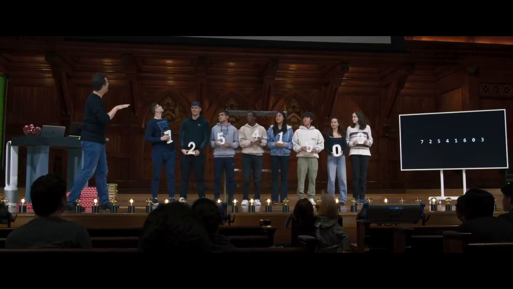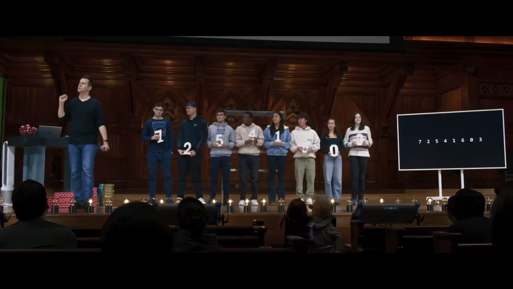7, 2, 5. Very good. All right, so let me propose this. We can approach sorting in a couple of different ways, but it needs to be methodical. Like it needs to translate ideally to pseudocode and eventually code.